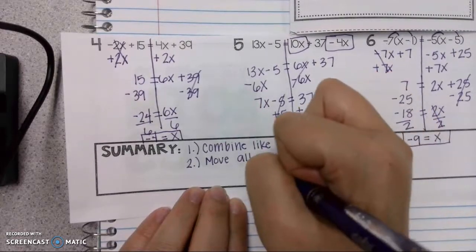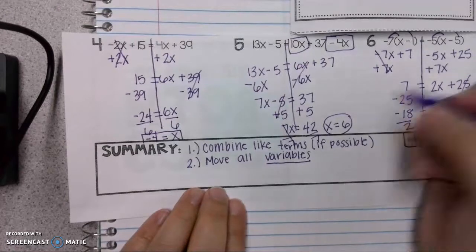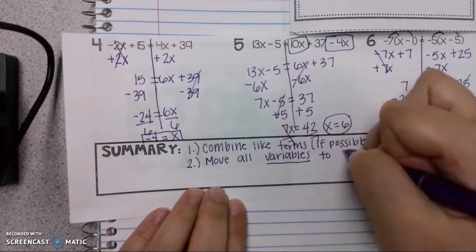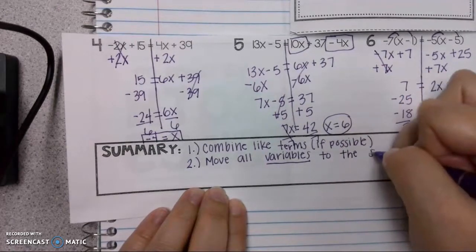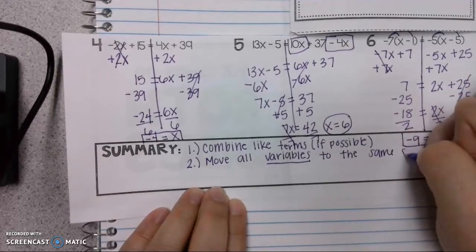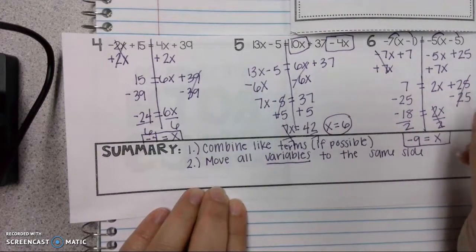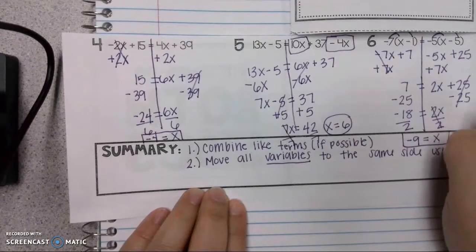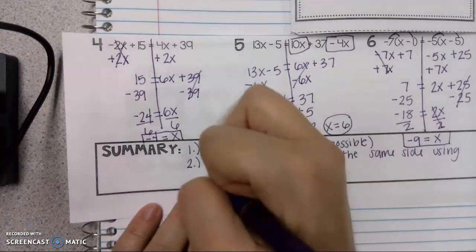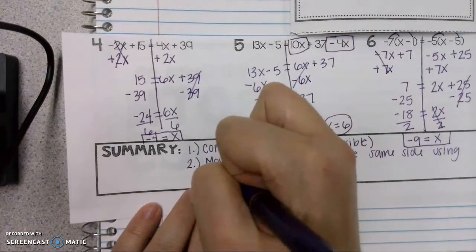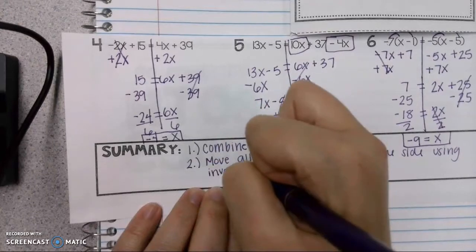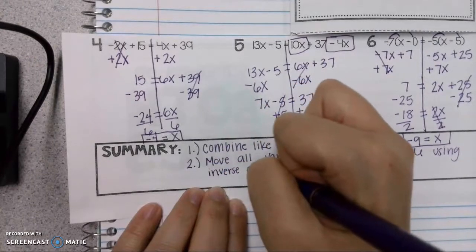So that's the number with your x. Move all variables to the same side of the equation using those inverse operations. Remember, inverse is just a fancy word for opposite.